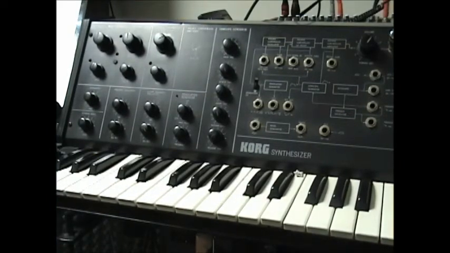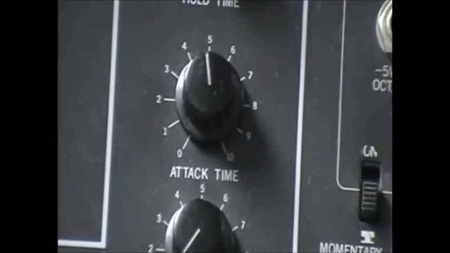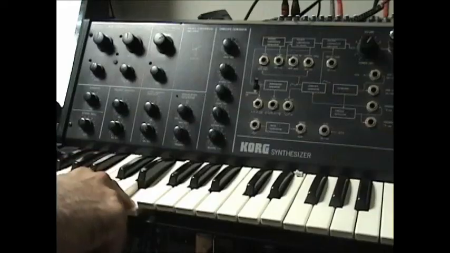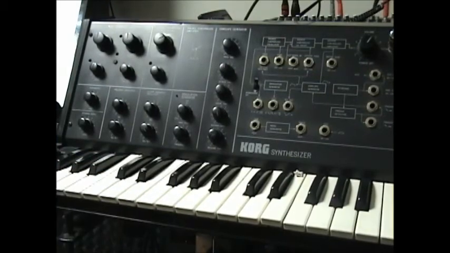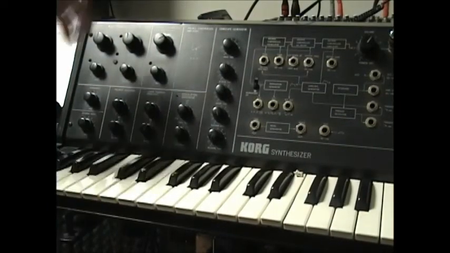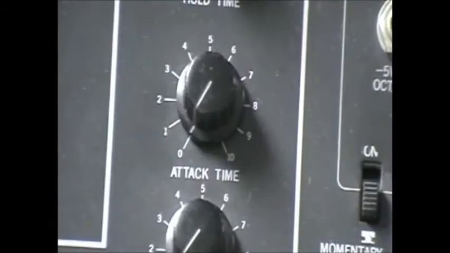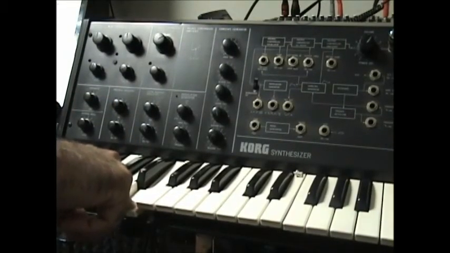Okay, so obviously settings in between 0 and 10 are going to give you variable rates of climb from 0 to maximum volume. One more time. Okay, so going across the spectrum, 0 or minimum attack time instantaneously climbs to maximum volume.